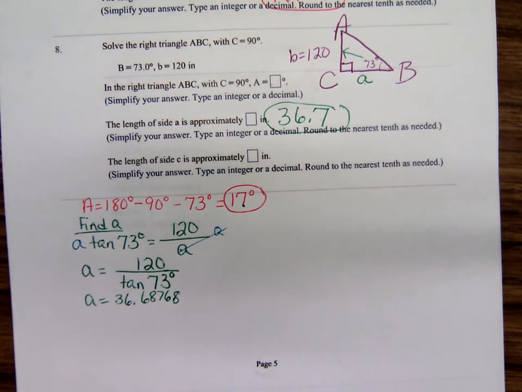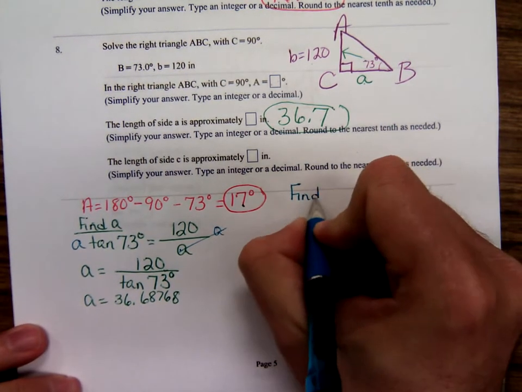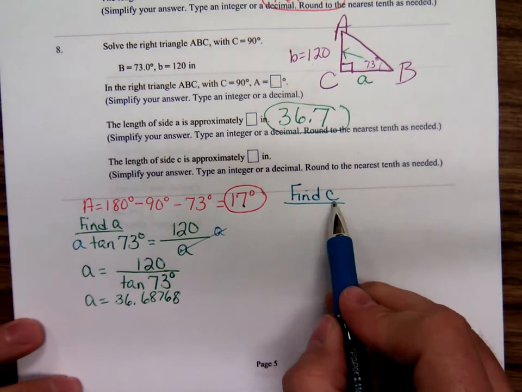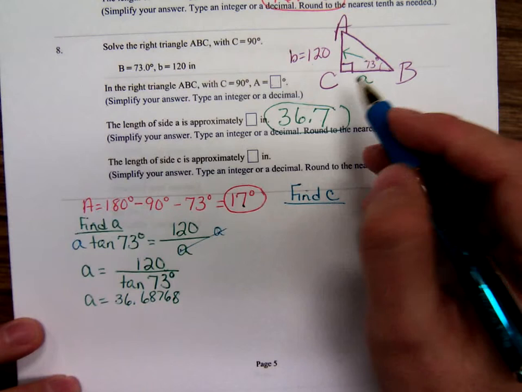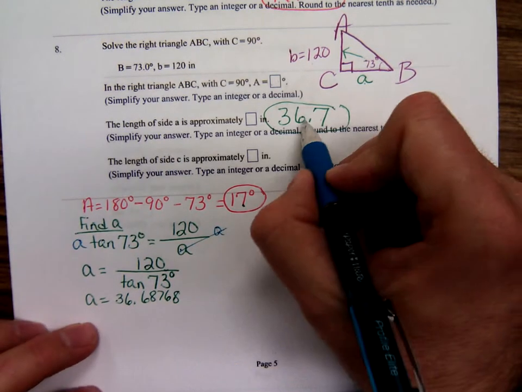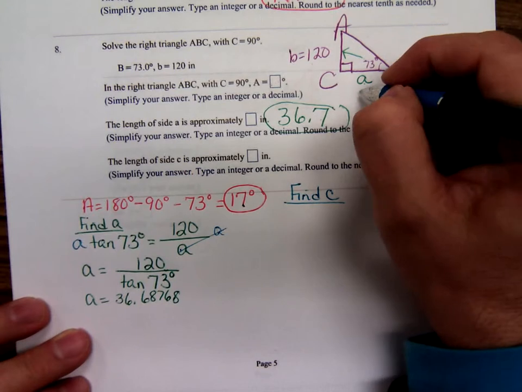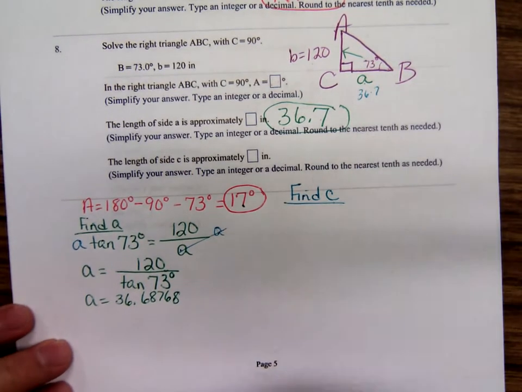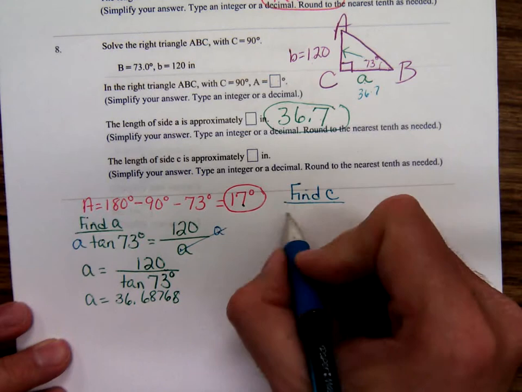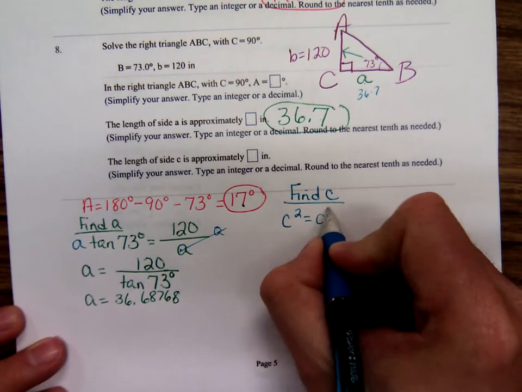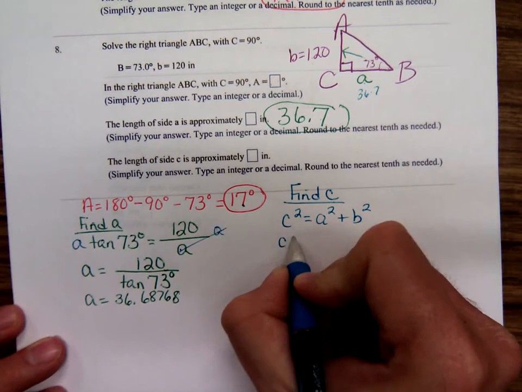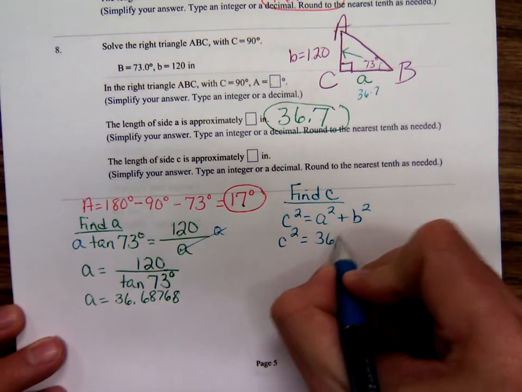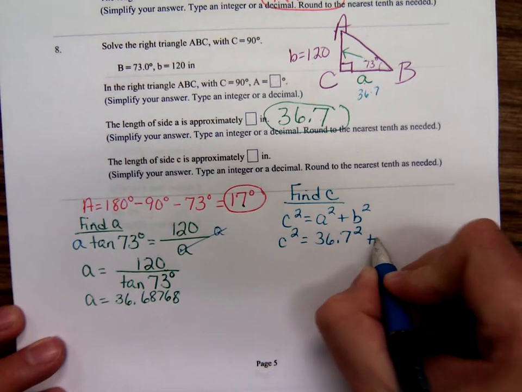Almost through. The length of side C, let's find C. Well, since we already know that A is 36.7 and B is 120, just use the Pythagorean theorem. C squared is A squared plus B squared. C squared is 36.7 squared plus 120 squared.